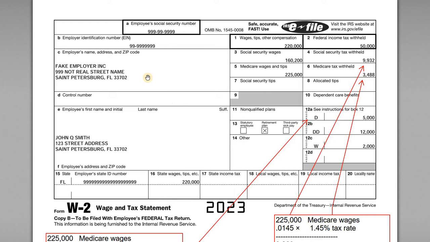So on the left-hand side here, pretty straightforward. We've got information on the company that's the employer and then the employee's information. So the employee's Social Security number is at the top. The EIN is the tax ID number for the employer, and the employer's name and address is listed in box C. In boxes E and F, we have the employee's name and address, and then the financial information starts in box 1 at the top here.